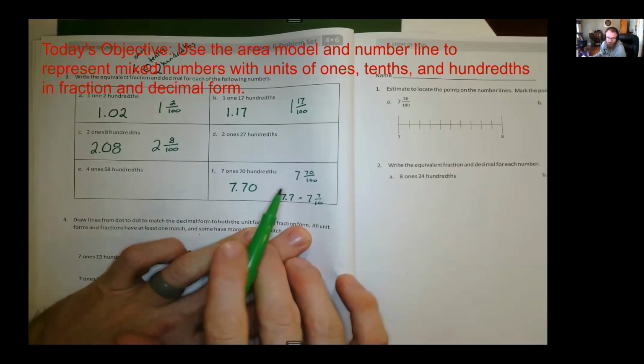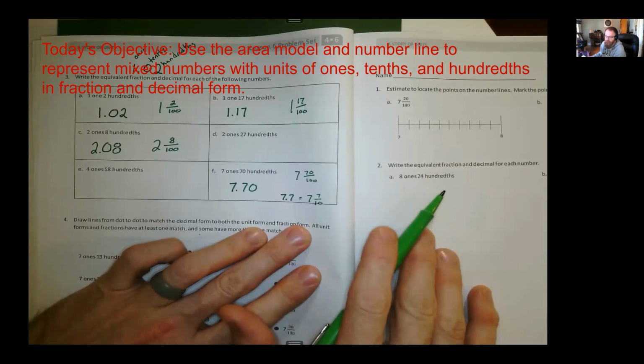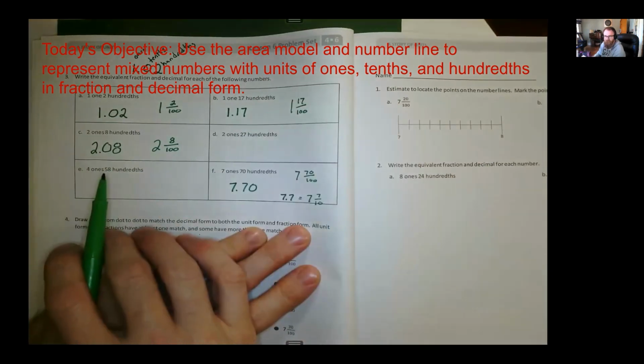This is exactly what you're going to need to do in your exit ticket today. Be sure to refer back to this page if you need to complete your exit ticket.